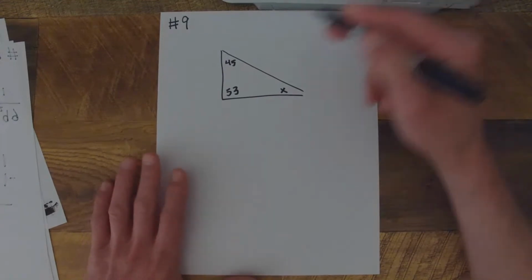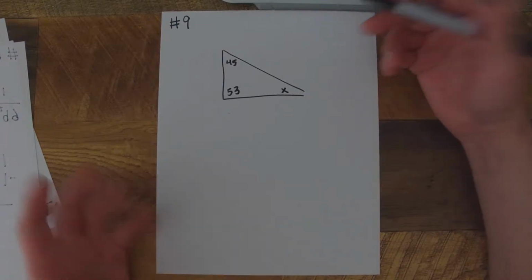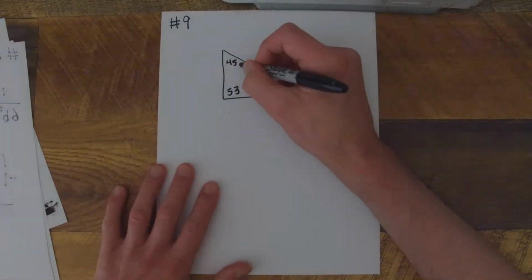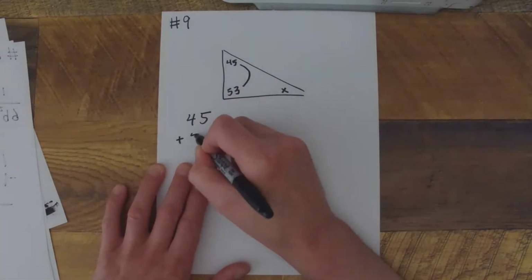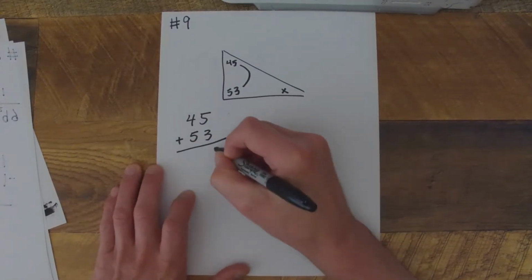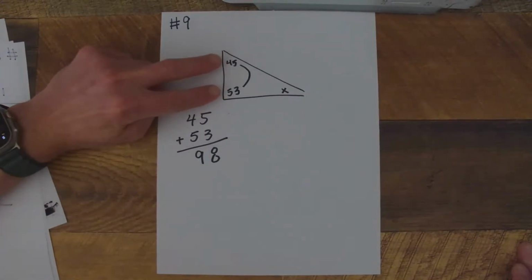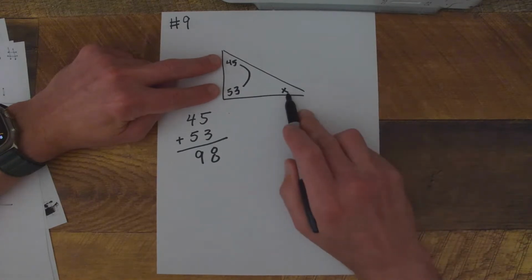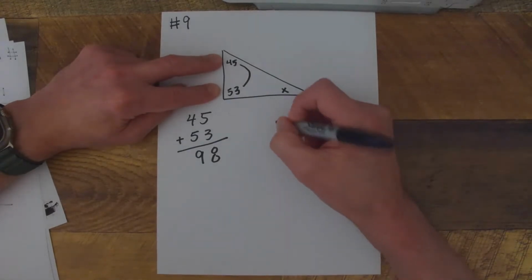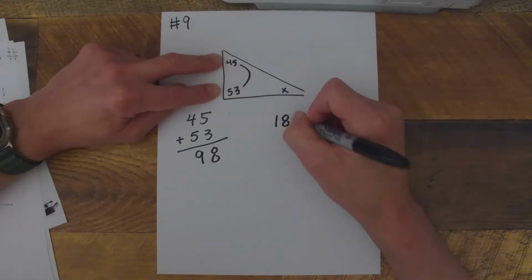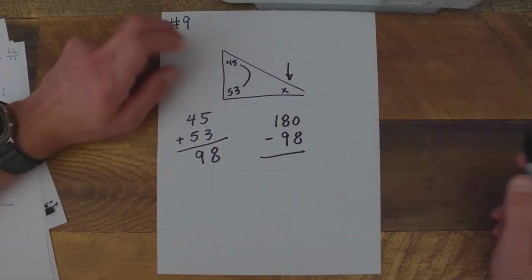Well, here's what you need to remember. All angles of a triangle measure to 180 degrees. So one thing that you could do is see what the sum of these two angles is. We could do 45 plus 53. Add them up. 5 plus 3 is 8. 4 plus 5 is 9. So the measure of these two angles is 98 degrees. Since x plus all of this has to equal 180 degrees, what you could do is just do 180 minus 98. And that would give us our missing angle.